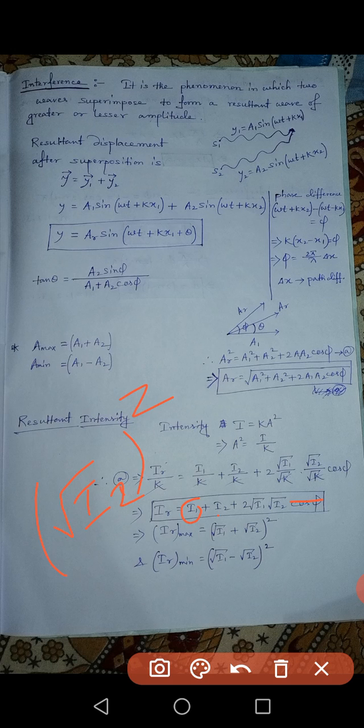If we write so, this will be in the form a square plus b square plus 2ab, because cos theta is 1 only for the maximum case. So it will be a plus b whole square. For the minimum case, cos theta will be minus 1, so we get a square plus b square minus 2ab, which is a minus b whole square. So this is the maximum intensity and minimum intensity, and the condition is that cos theta is once 1, once minus 1.